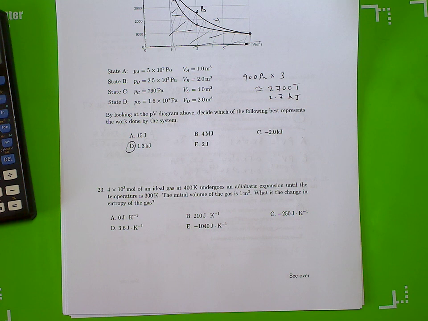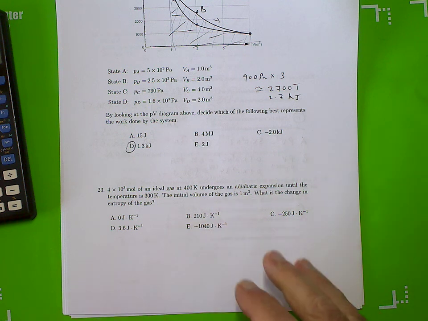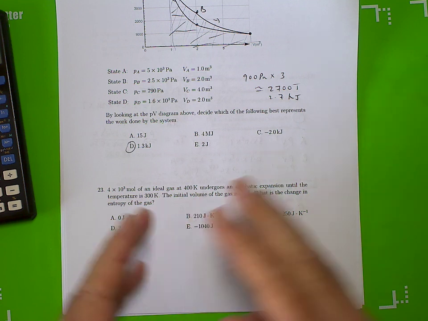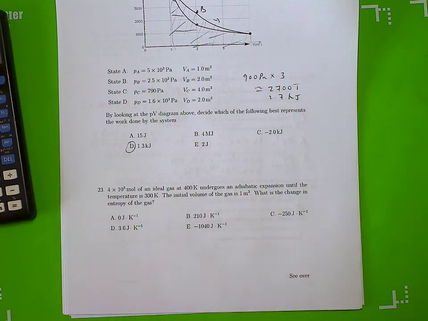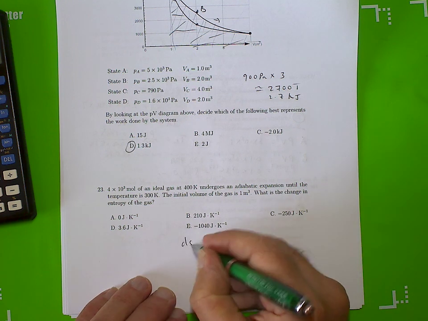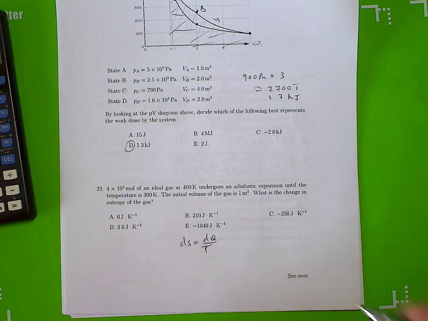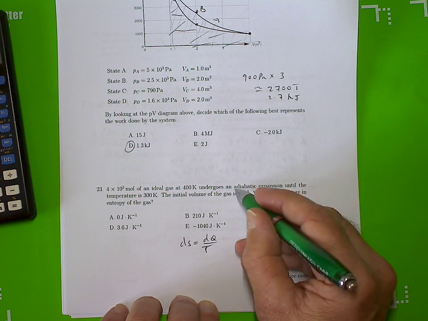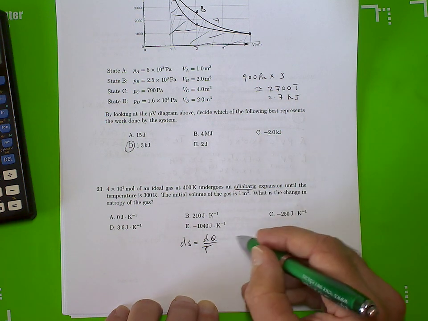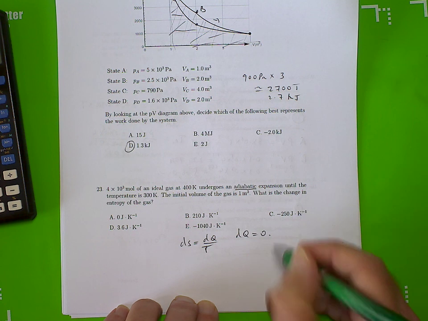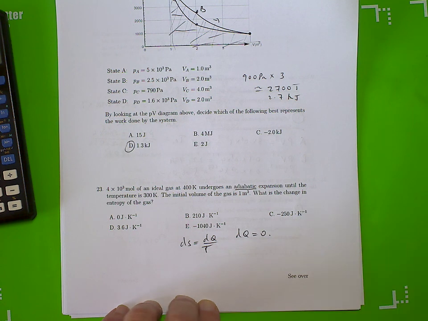Right, so one of the things to remember about the processes we have in thermodynamics, which are quasi-static processes, the ones that happen slowly, smoothly, when equilibrium is maintained the whole time, is that the change in entropy at any time is just the change in heat divided by the temperature. Okay? And the second thing to note is the definition of adiabatic is that the amount of heat going in or out, dQ, is equal to 0. So that makes this question even easier.